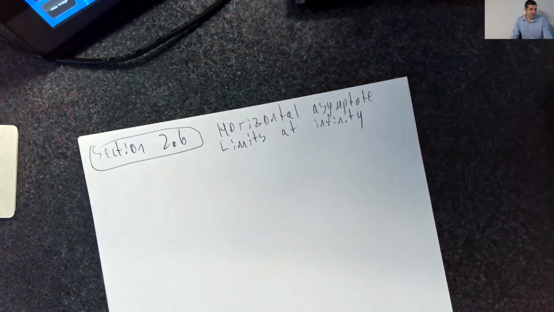So we've pretty much been able to take every kind of limit, right? We've covered really every kind of limit, except for what? There's one that we haven't covered.